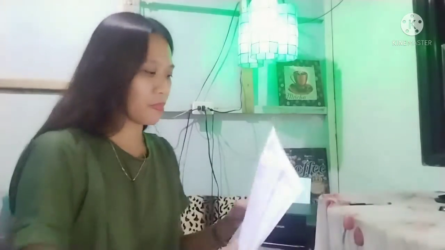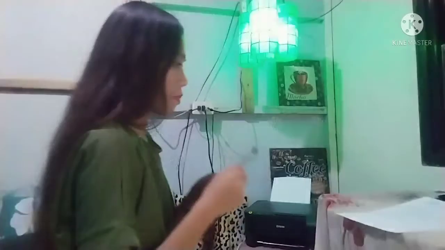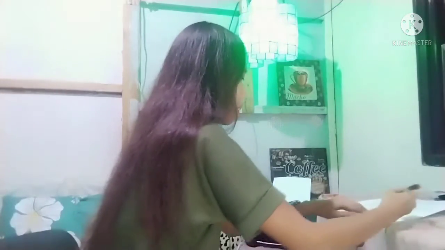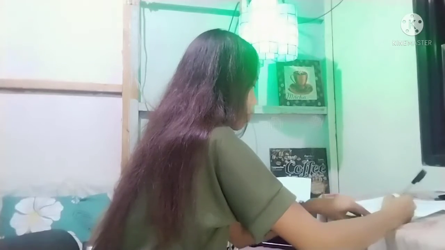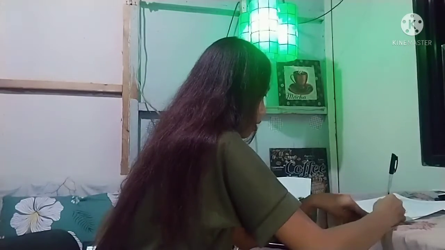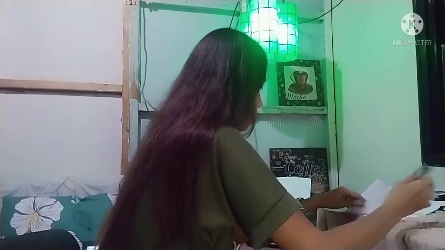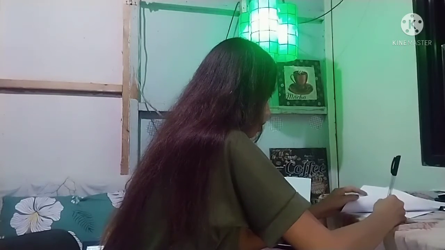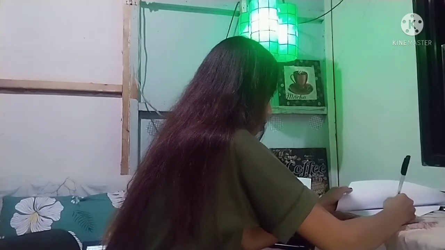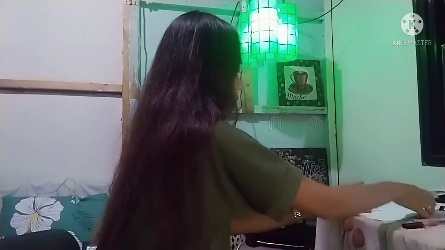Now we already have the hard copy of the 4-page document, and we are now ready to put our signature on each page of this document. So let me show you.